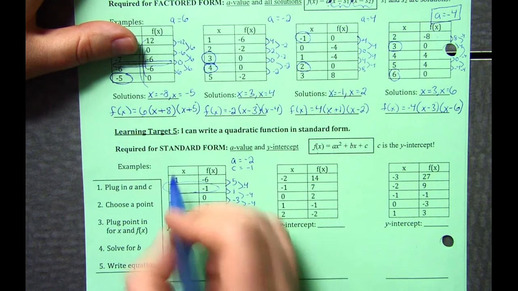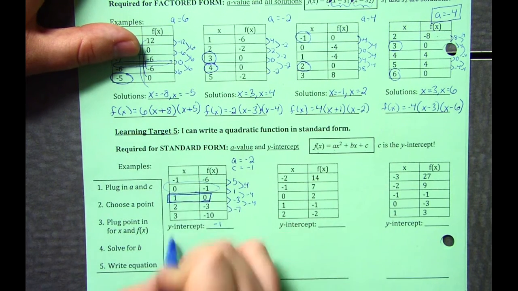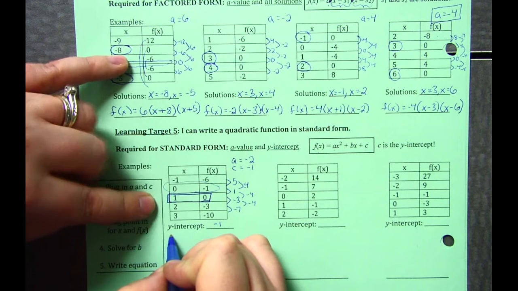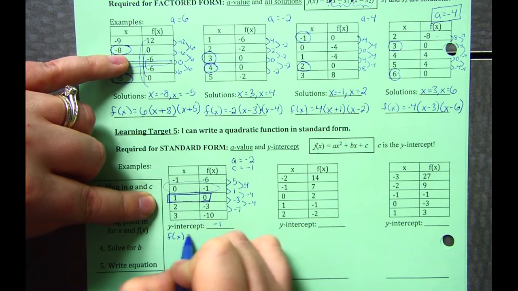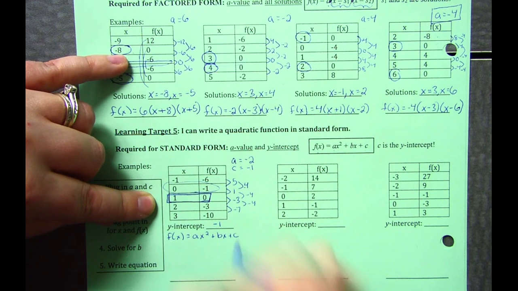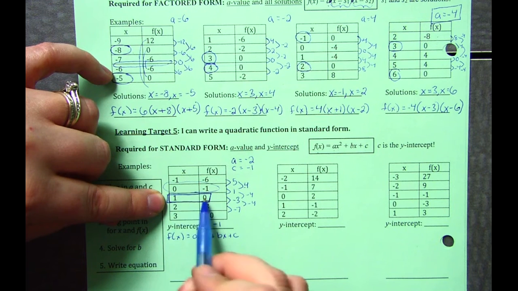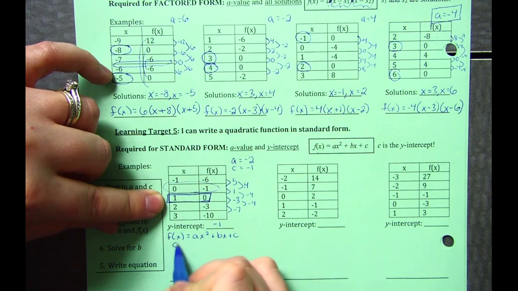I'm going to pick this ordered pair right here, 1, 0. So I'm going to say, instead of f of x equals ax squared plus bx plus c, I'm going to plug in everything I know. If I use this ordered pair, that means my y is 0, because f of x is really just y.